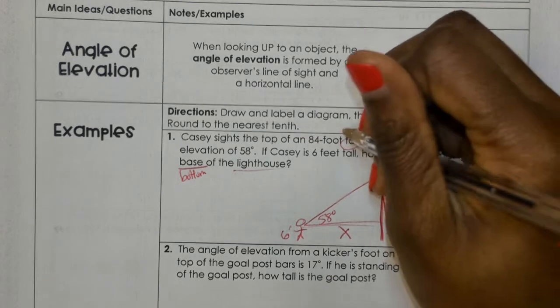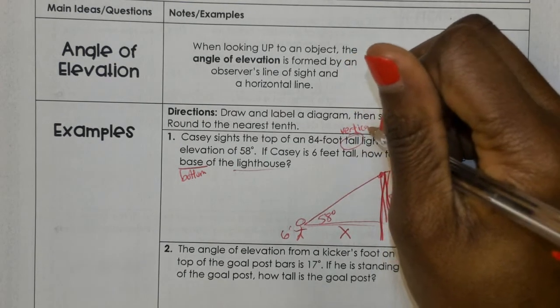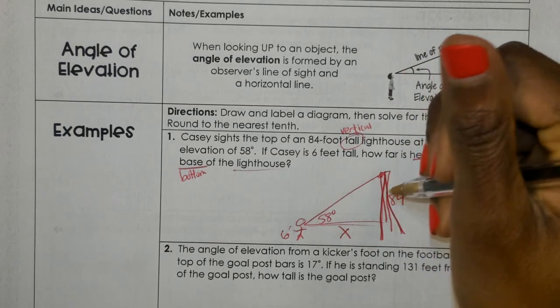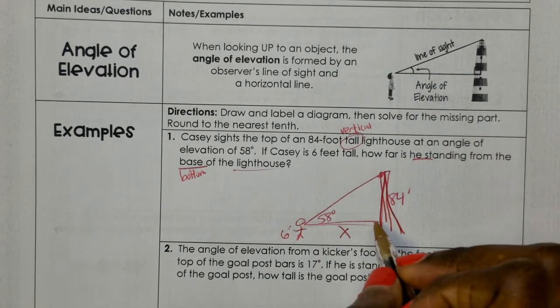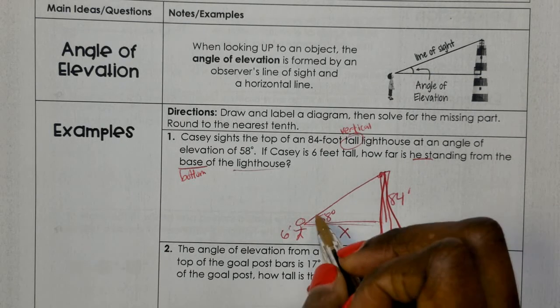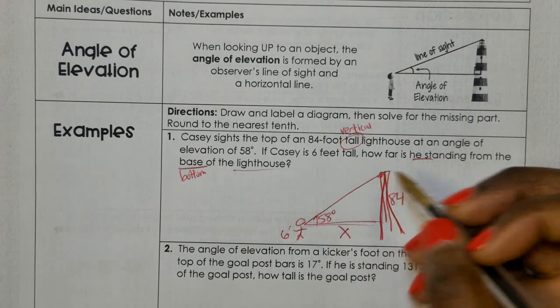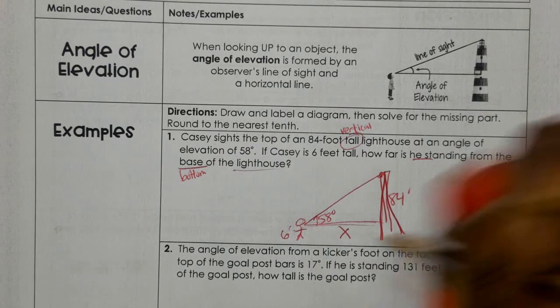Something that's tall is going to be usually a vertical length. 80-foot tall is straight up. And then angle of elevation we just talked about is him lifting his eyes from straight to an object above him. Okay, and then we're going to do trig.